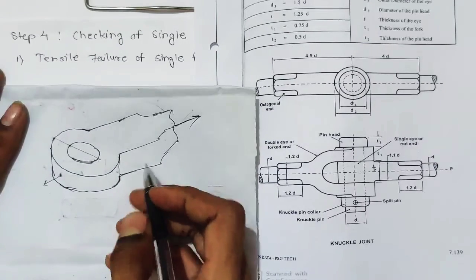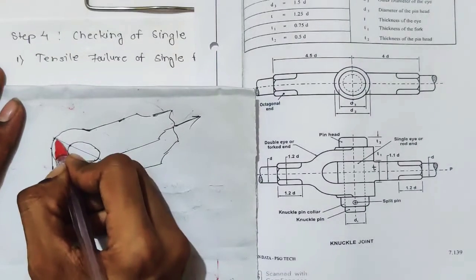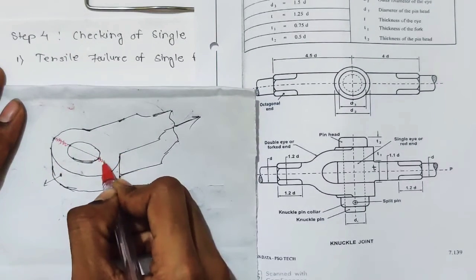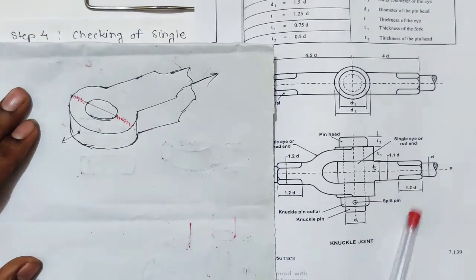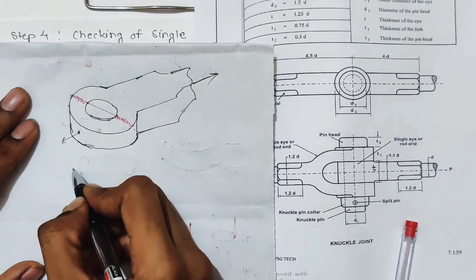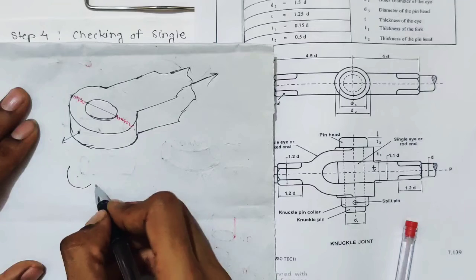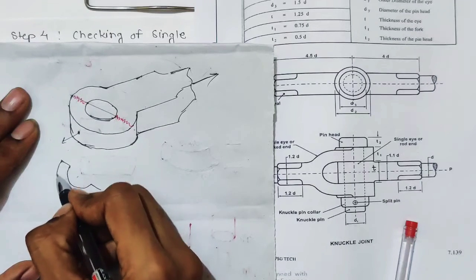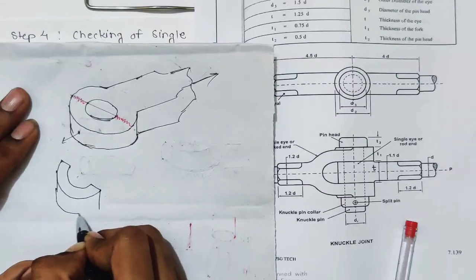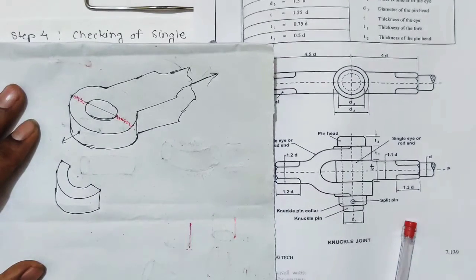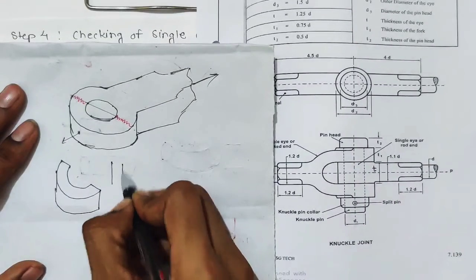So what will happen, this whole single eye will break from this side, and it will come out like this. Means, what is the failure area? And this portion will be like this.